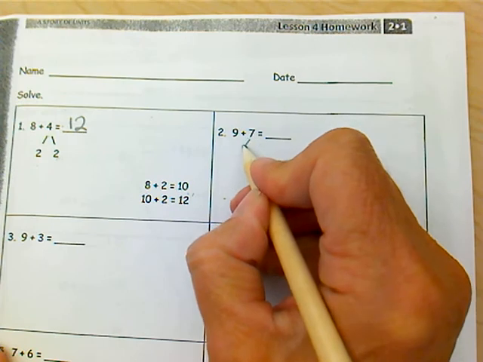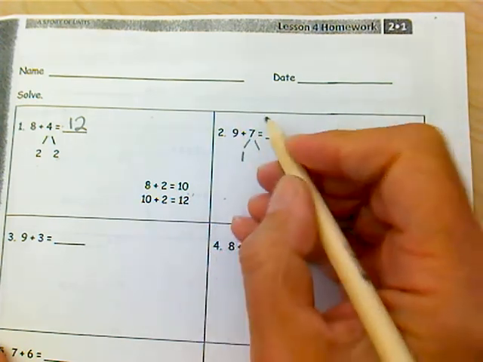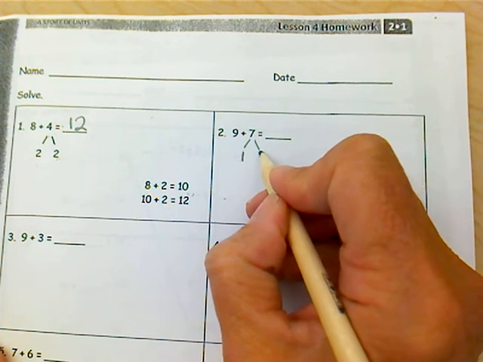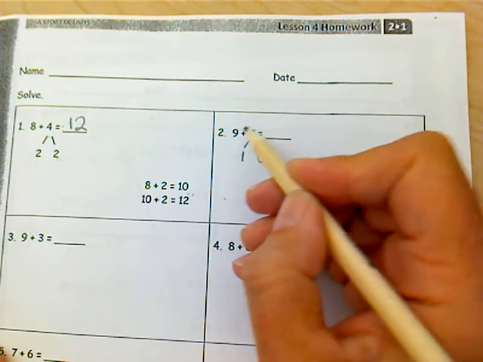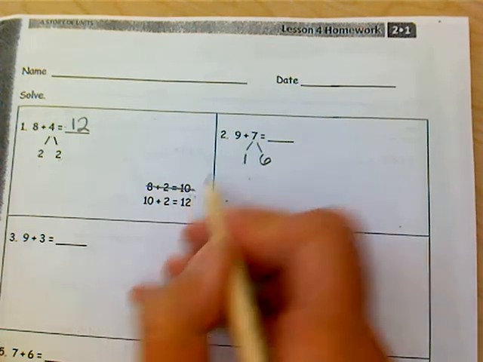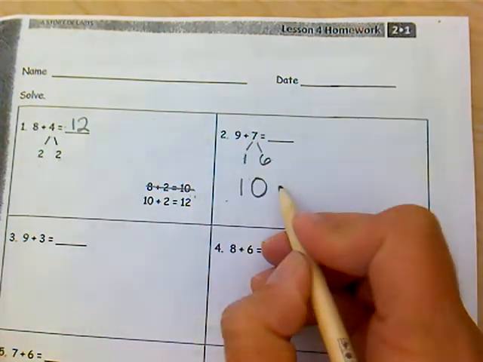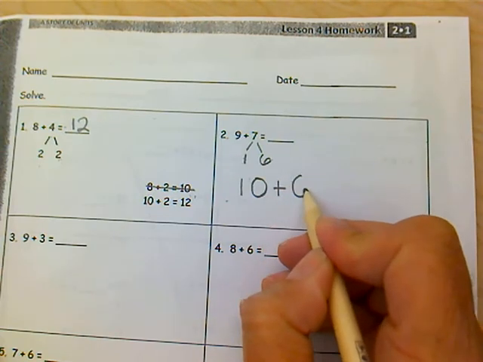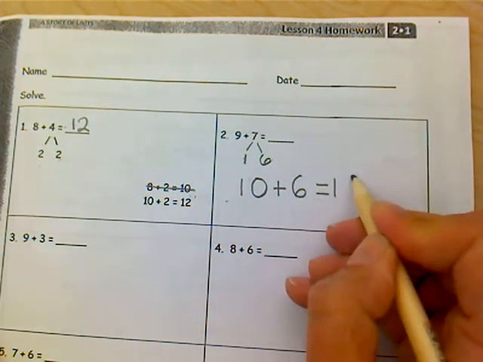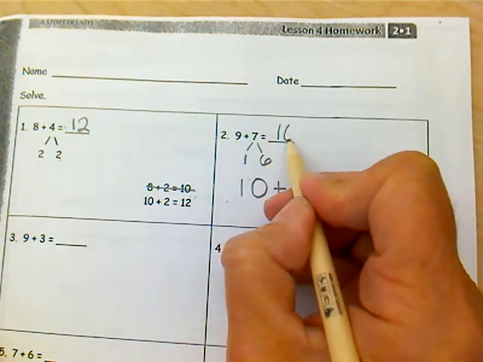I'm going to break 7 apart into 1, because 1 plus 9 is 10, and 6. So 1 plus 9, I'll let you skip this part if you want. 1 plus 9 is 10, plus the 6 that I didn't use is going to give me 16. Therefore, 9 plus 7 is 16.